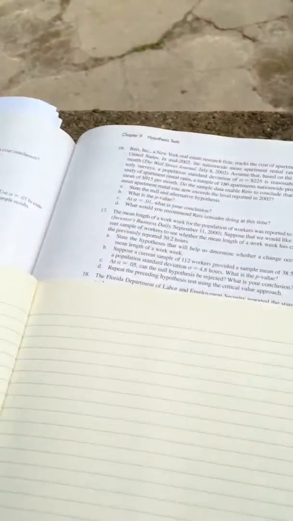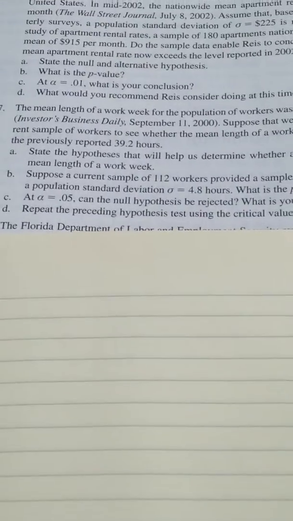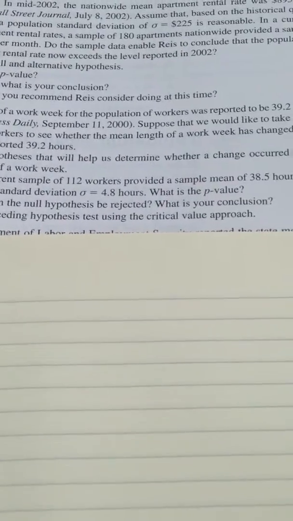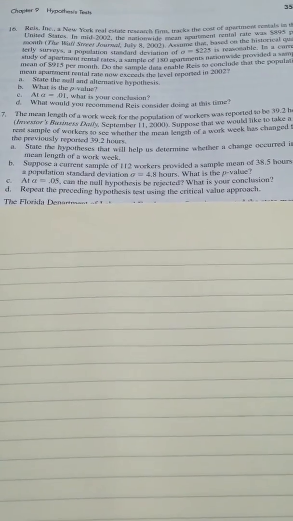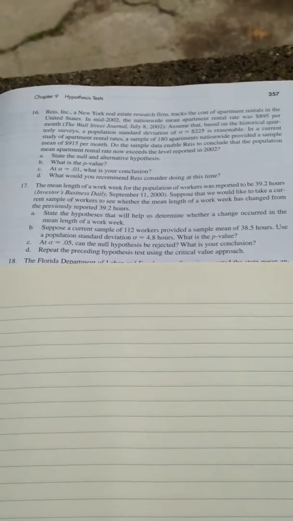Okay, this is chapter 9, problem 17. The problem goes, the mean length of the work week for the population of workers was reported to be 39.2 hours. Suppose that we would like to take a current sample of workers to see whether the mean length of the work week has changed from the previous reported 39.2 hours.